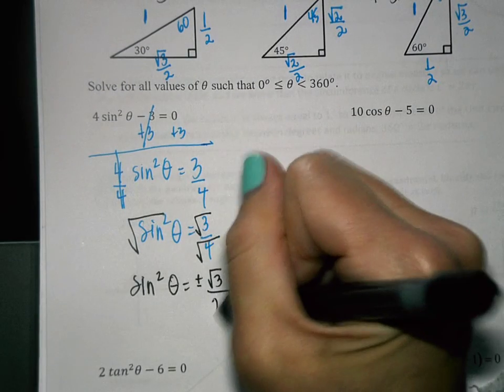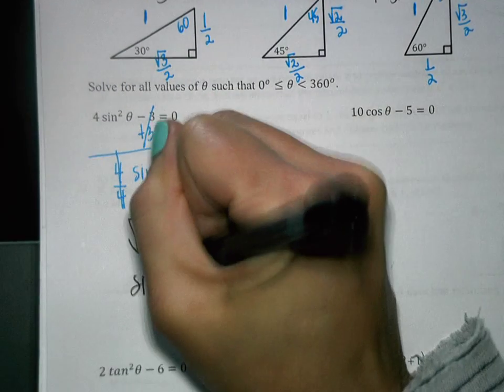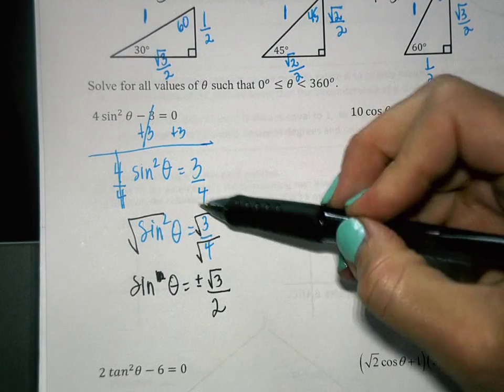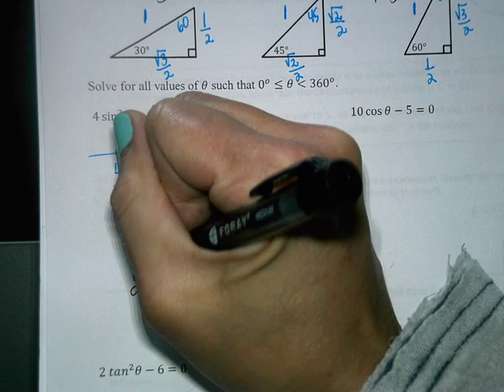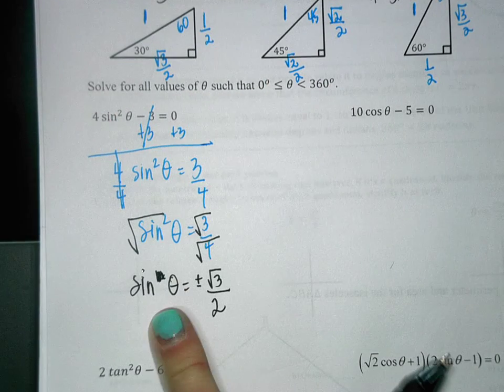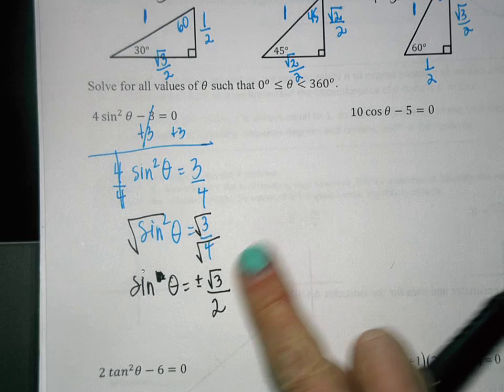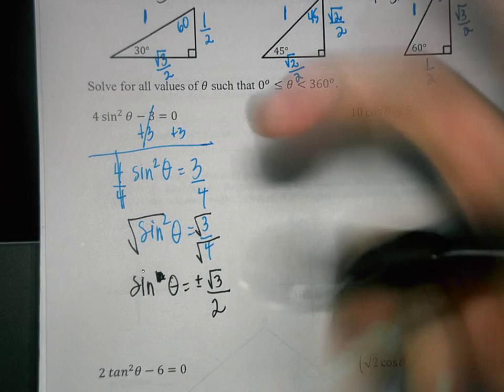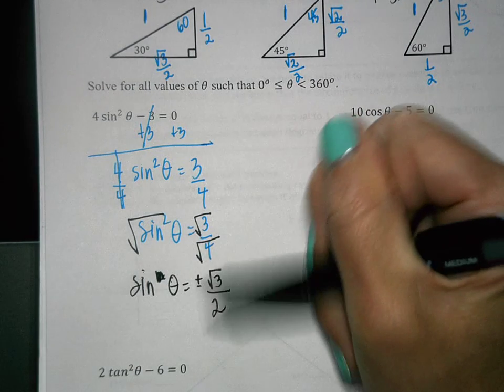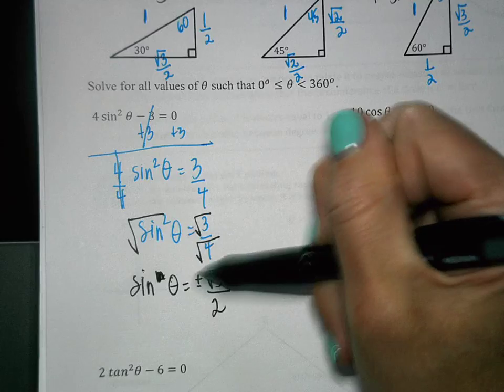2. And this was not sine squared anymore. The square root of sine squared is just sine. Okay, no more square. So sine of theta is either plus or minus √3/2. And you don't need the plus or minus on both the top and the bottom, okay? You just need one plus or minus.